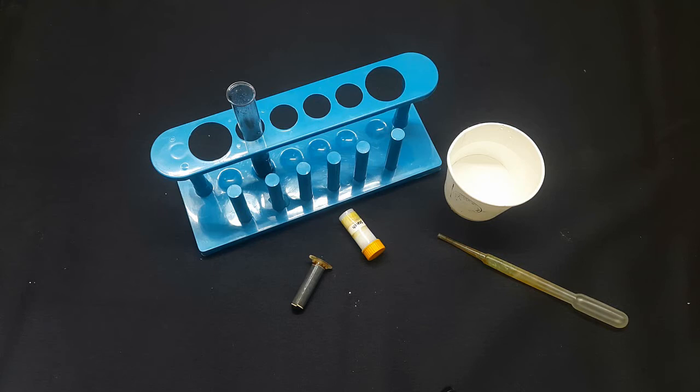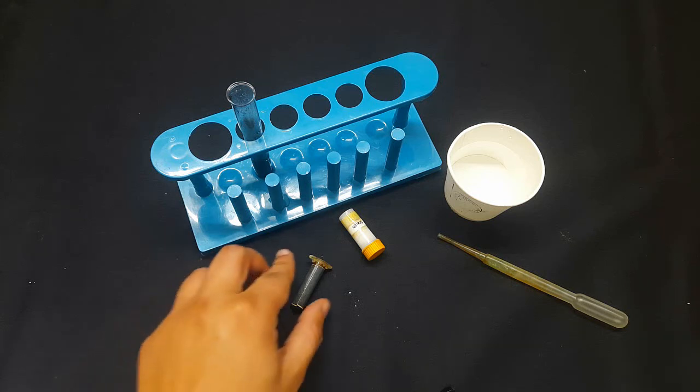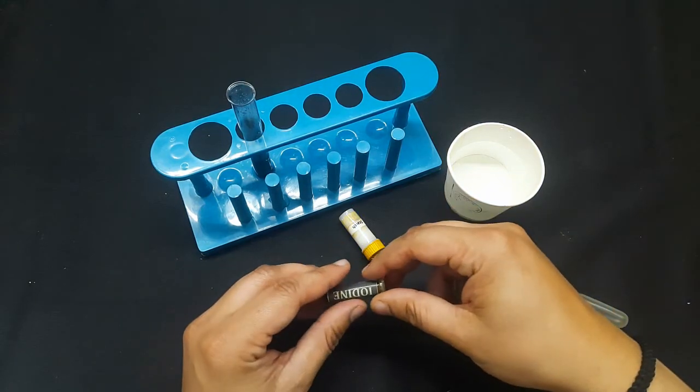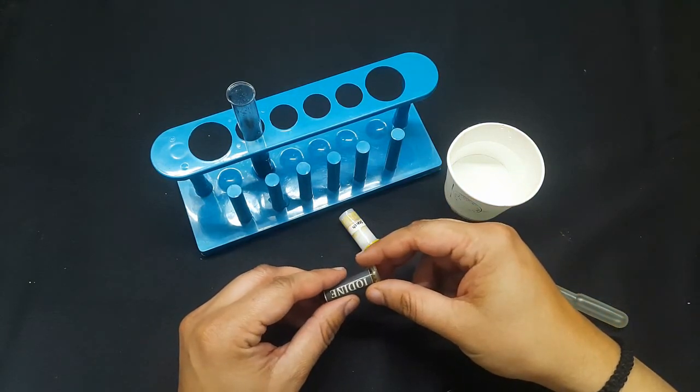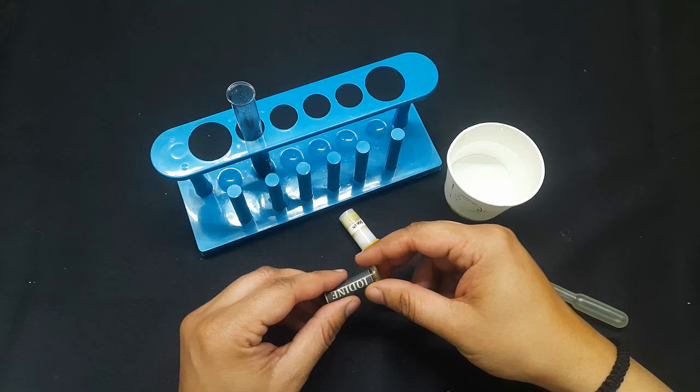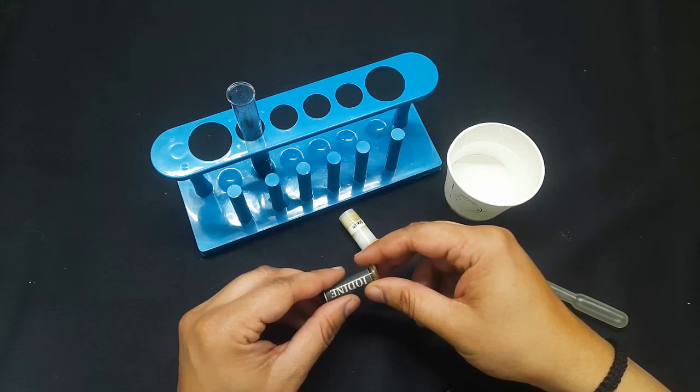In addition to that, you can also check the presence of starch in a lot of food present at your home. For example, if you want to check the presence of starch in potato, then you can take a potato from your kitchen and cut it in half, and put 2 or 3 drops of iodine. This is the iodine. You have to put only 2 or 3 drops of iodine on the white portion of the potato. If the potato color changes to deep blue or black, it shows the presence of starch in the potato.